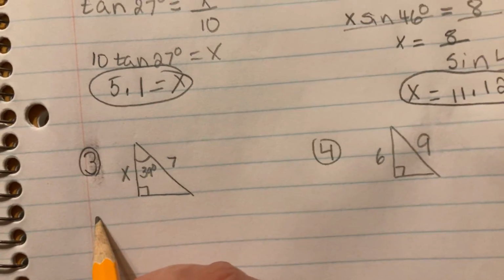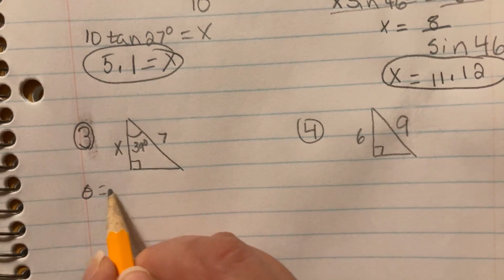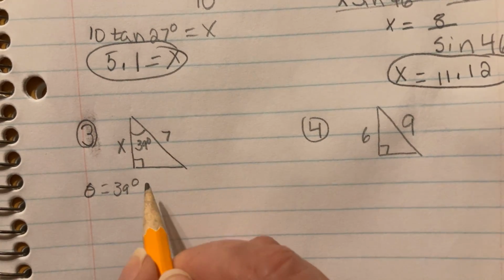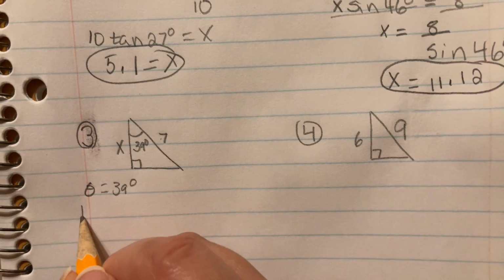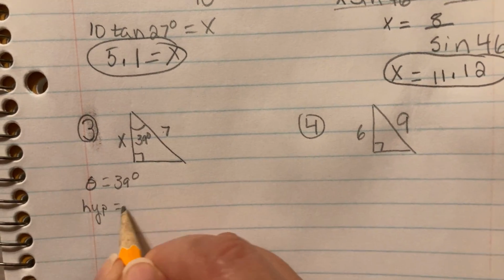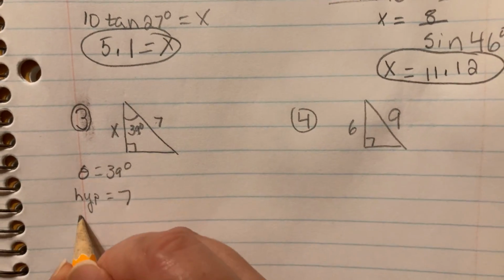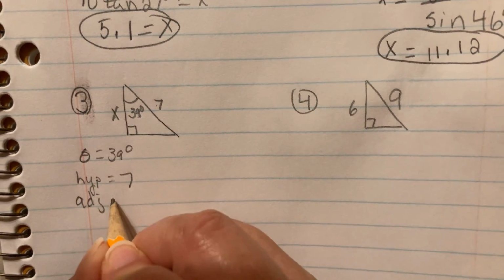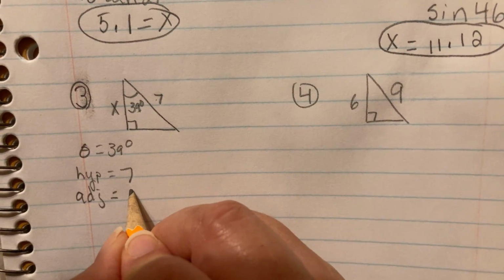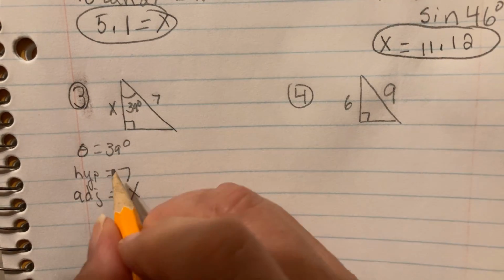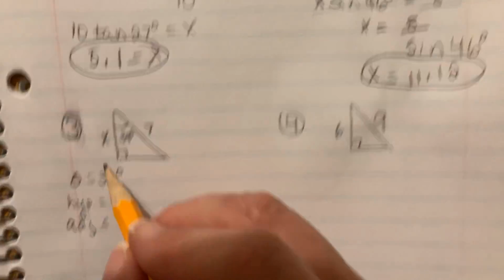Now we're going to come right here. We have theta equals 39 degrees. The hypotenuse equals 7, and we have an adjacent side because it's right next to the angle. Adjacent equals x. So hypotenuse, adjacent, and theta.